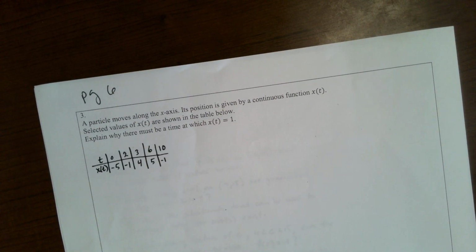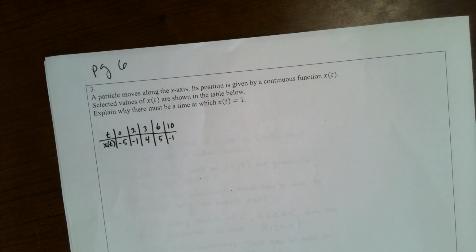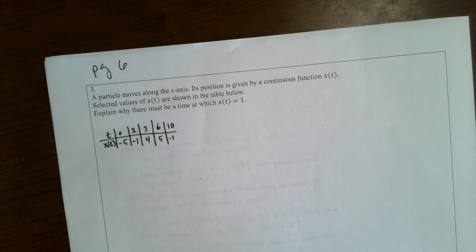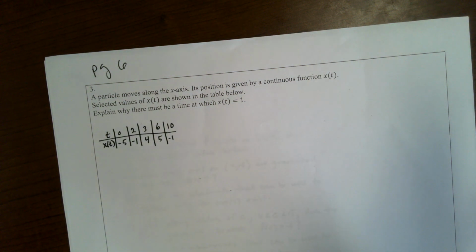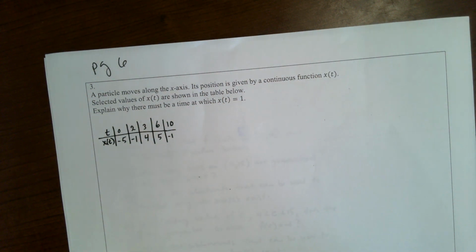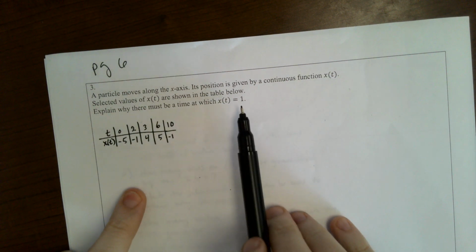Okay, so the first step is to find an appropriate subinterval. So we've got this big interval from 0 to 10, but within it there's a bunch of subintervals, like 0 to 2, 2 to 3, 3 to 6, even 0 to 6, that would be a subinterval. So we have to find a subinterval that has this value 1 between the y values of the endpoints of the interval. Okay, so I'm just going to find one.